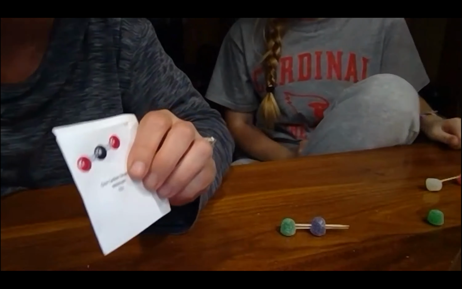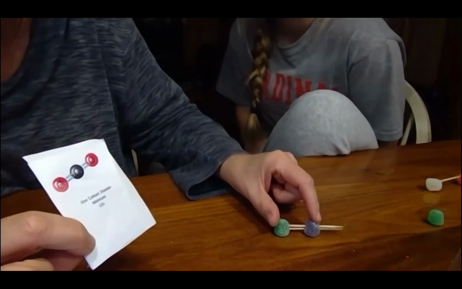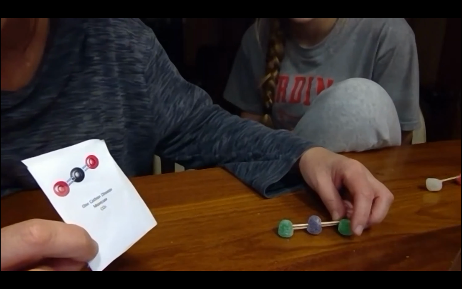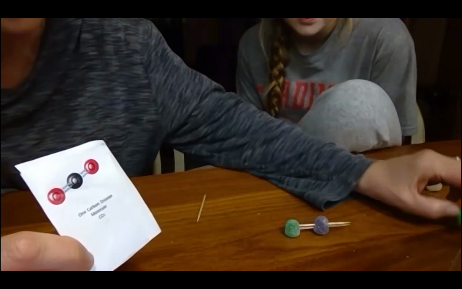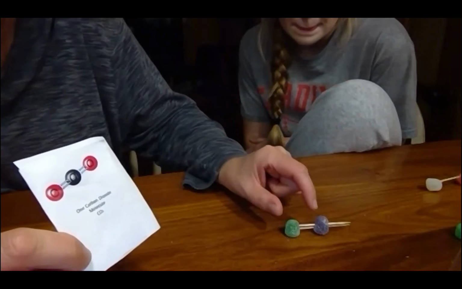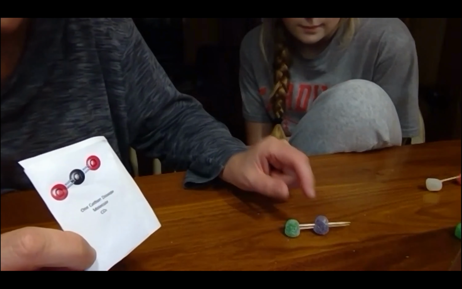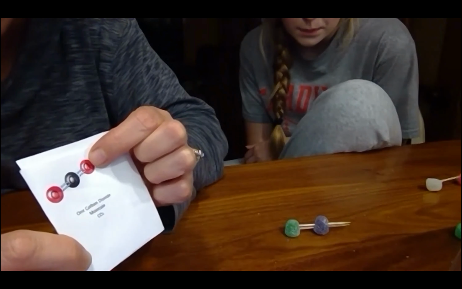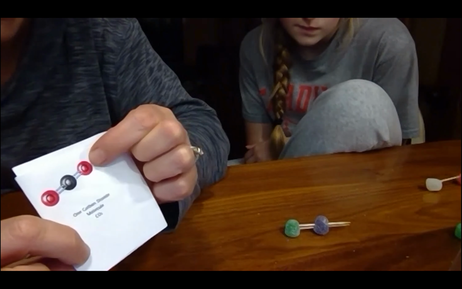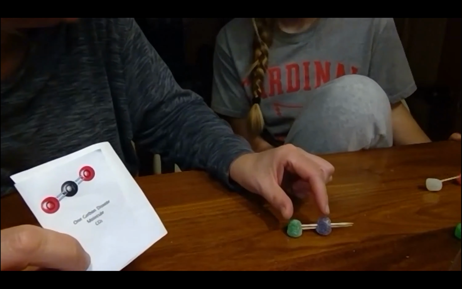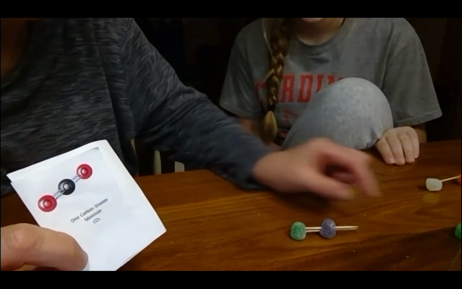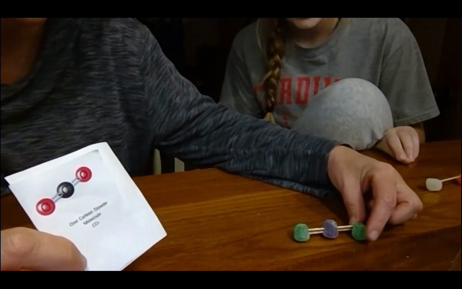And it does not like floating around like this. It's much happier when it's got that additional oxygen bonded to it. So in your body, if you breathe this carbon monoxide in, guess what it's going to steal from your blood? So this does not like floating around like this. Yeah. Okay. It's much happier if it's got two oxygens with it.